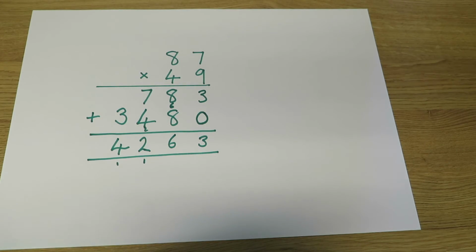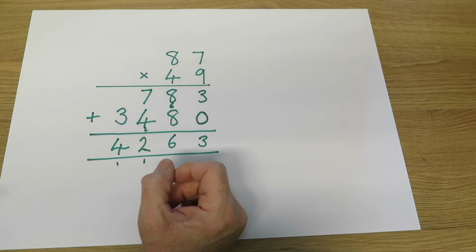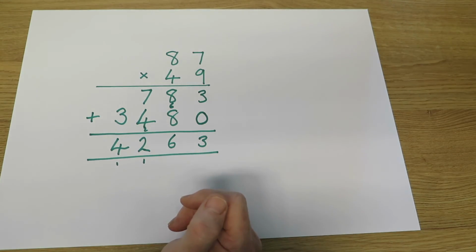The children need to practice. Confidence in knowing how to find the answers to questions like this is the key to mathematical success.